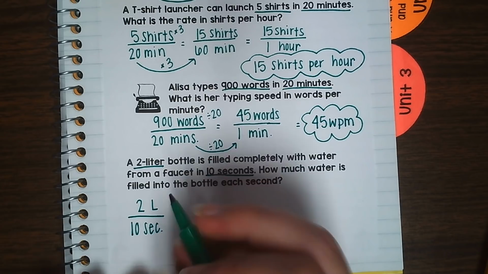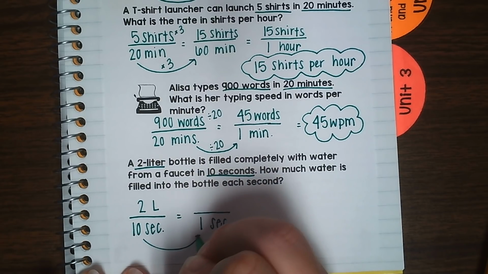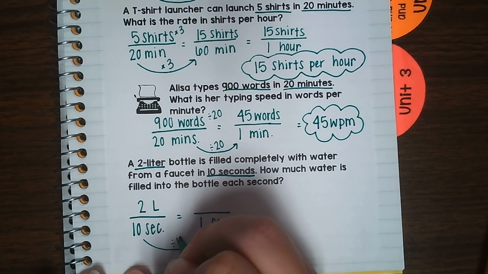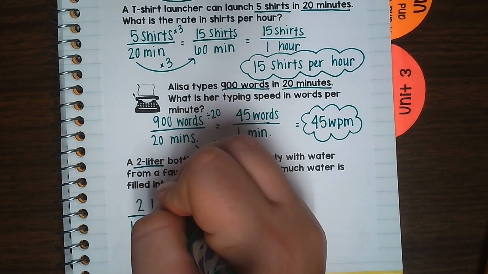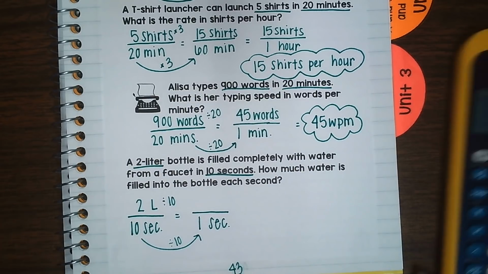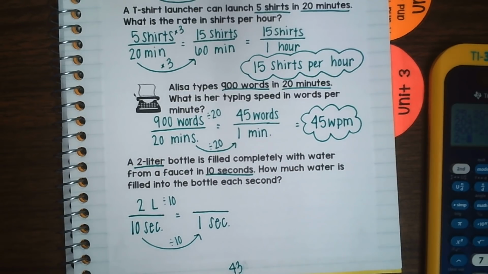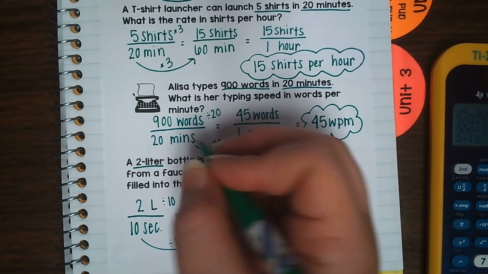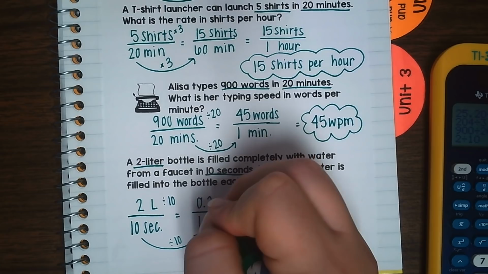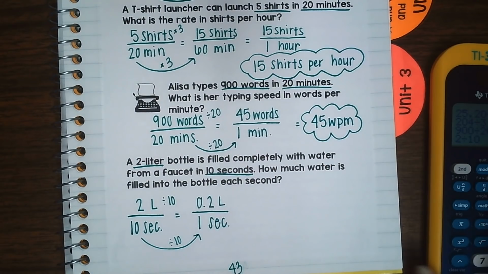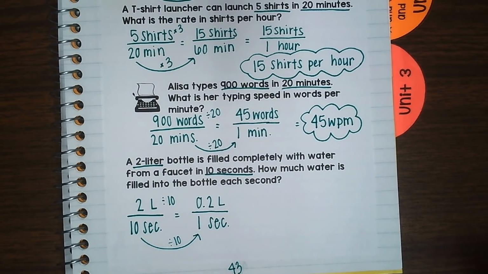So we could get from 10 to 1 by dividing by 10. What we do to the bottom, we have to do to the top. Well, if we divide 2 by 10, that gives us 0.2 liters per second. So that could be our unit rate.